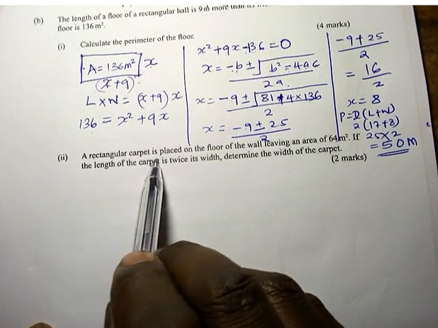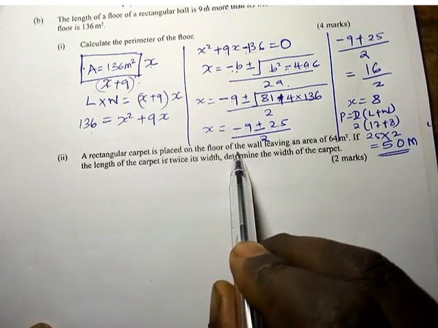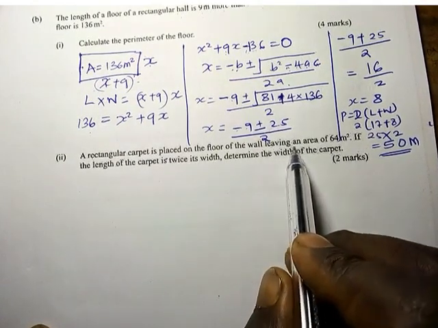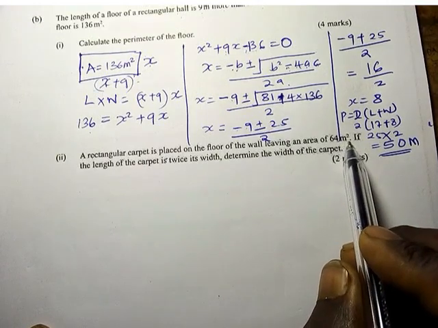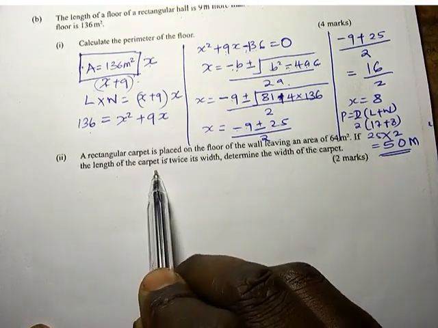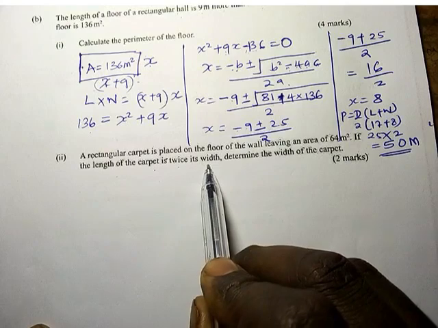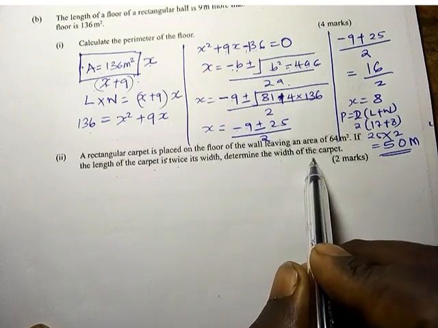A rectangular carpet is placed on the floor of the wall, leaving an area of 64 meters. If the length of the carpet is twice its width, determine the width of the carpet.